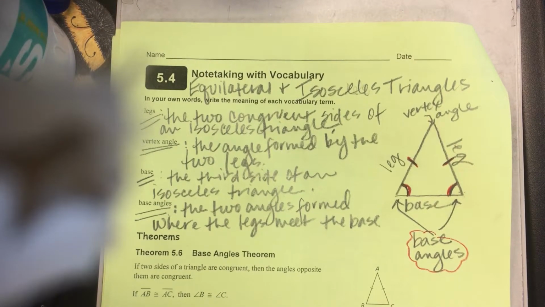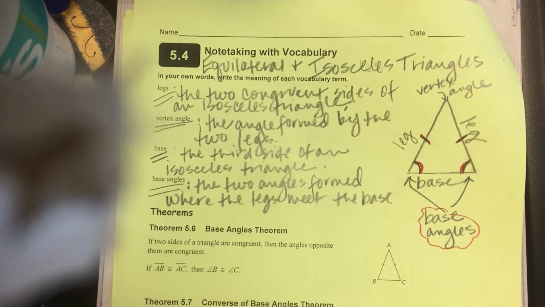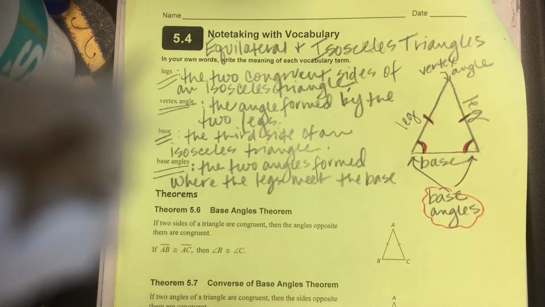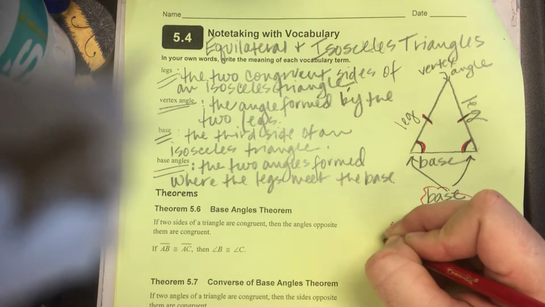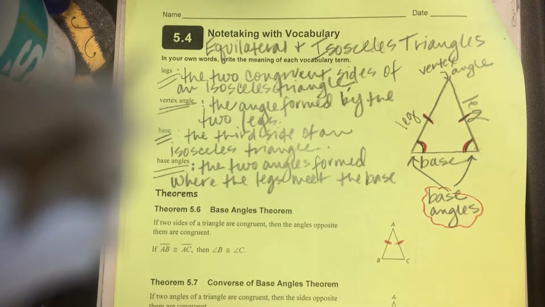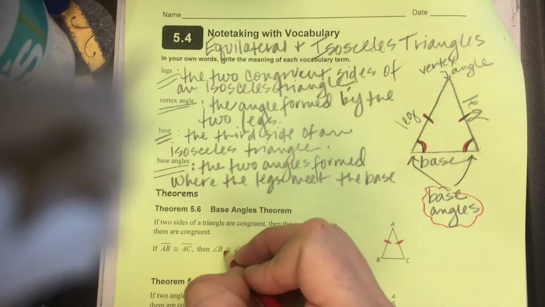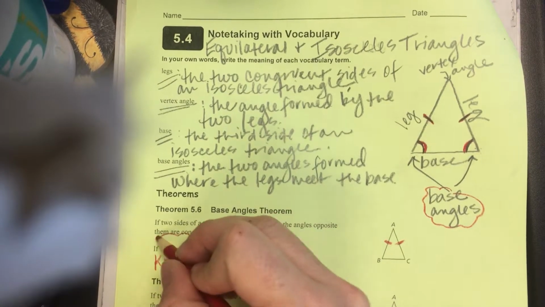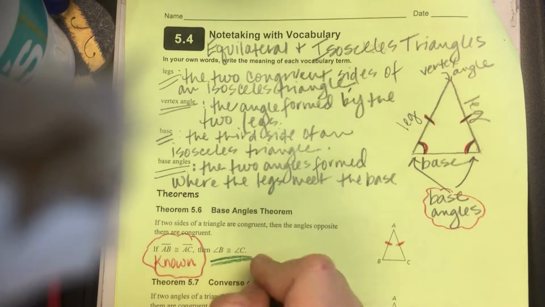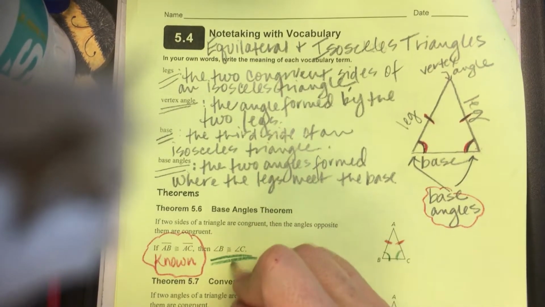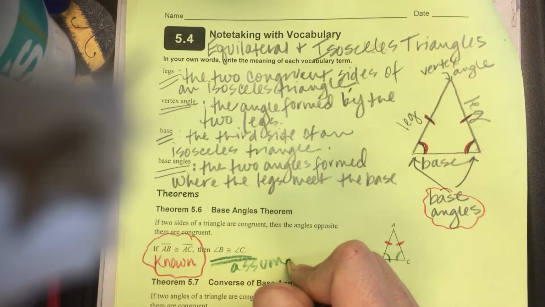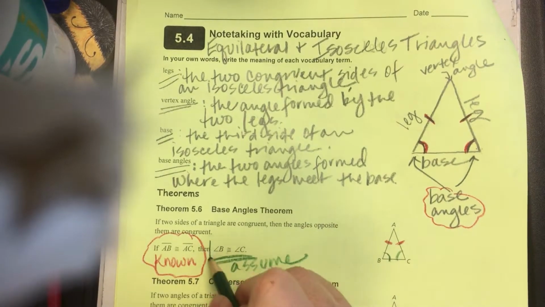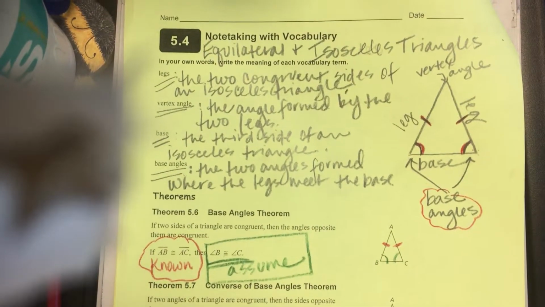Now, Theorem 5.6 right below this talks about that. If two sides of a triangle are congruent, then the angles opposite them are congruent. So if we know that a triangle has two sides congruent, we can make the assumption that the angles are congruent. If this is known, then, and I'm going to grab a different color, then we can assume what I just put in green. If this is known, then we can assume base angles are congruent.